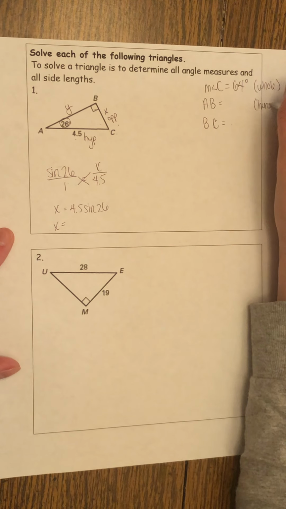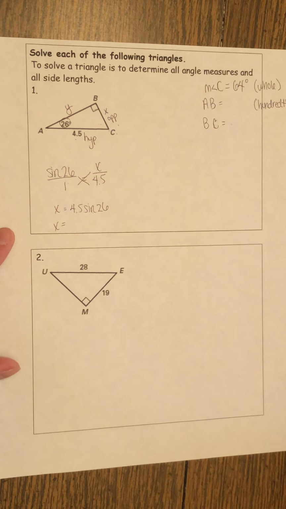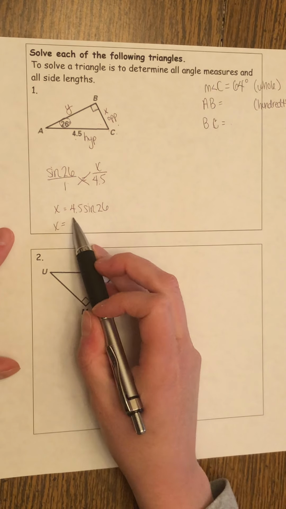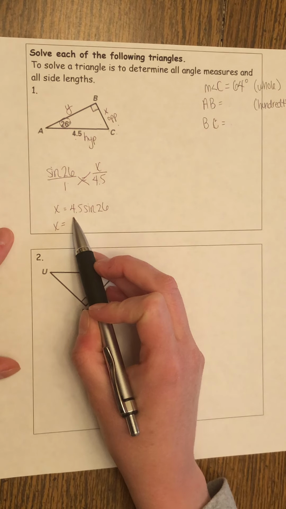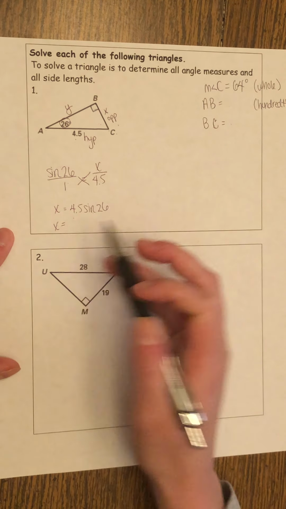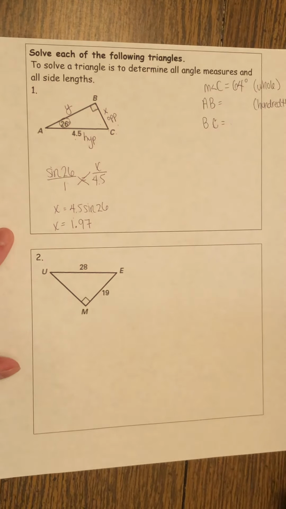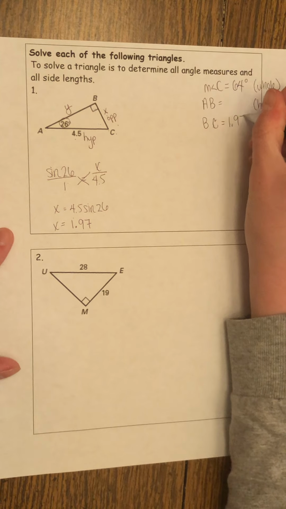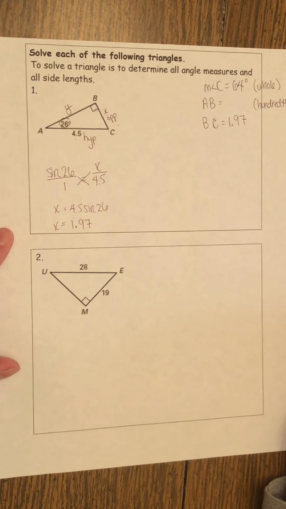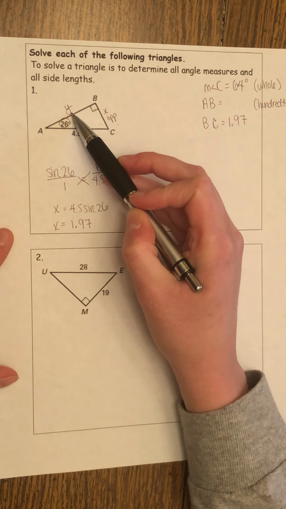And side lengths, when not told, we're always going to round to the 100th. So I would go ahead and again put this in the calculator. And I would find that this is about 1.97. So BC is about 1.97.